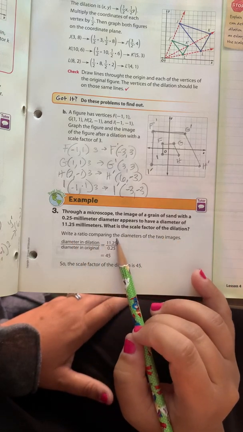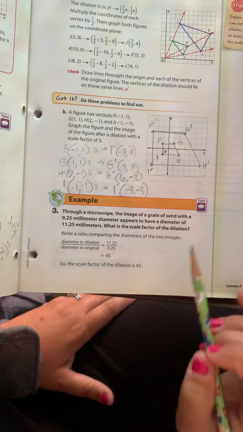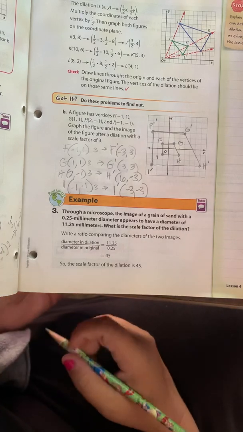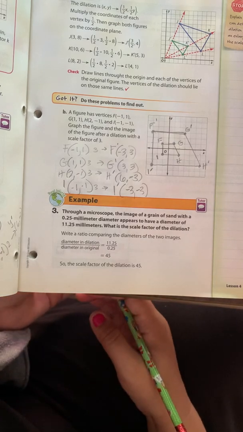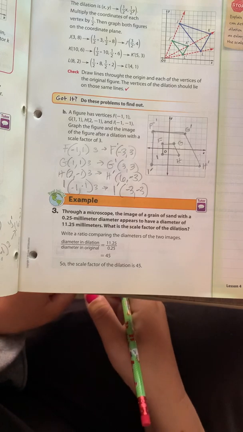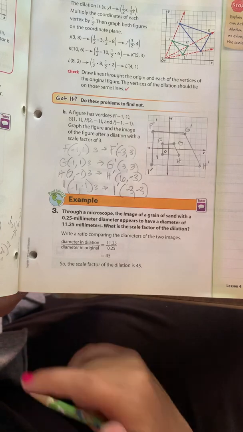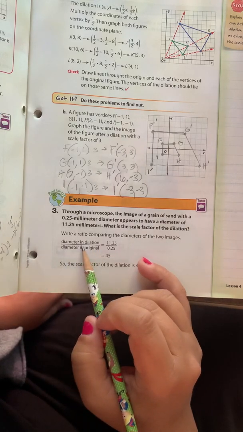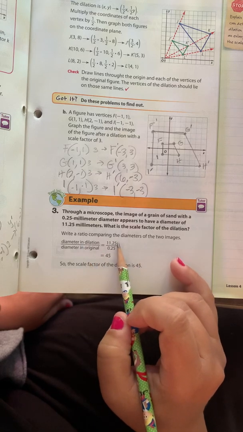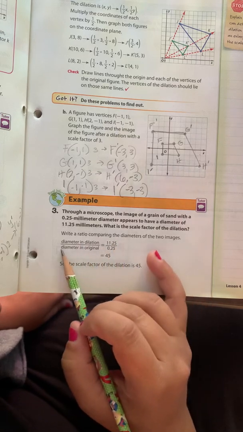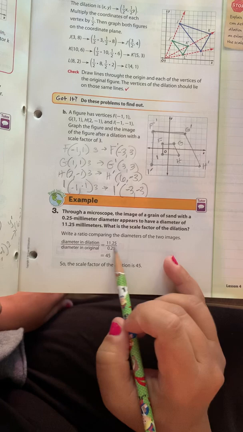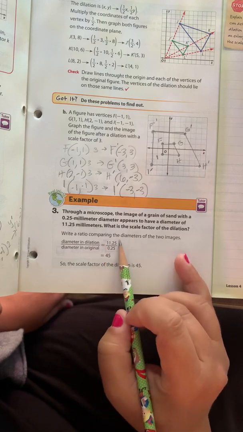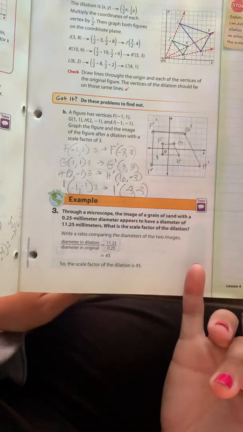So write a ratio comparing the diameters of the two images. So remember that a ratio is just a comparison between the two. So I would take the diameter in the dilation, which is here, and I would take the diameter of the original. So I come up with this fraction here.